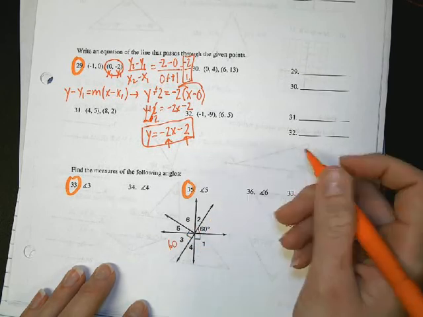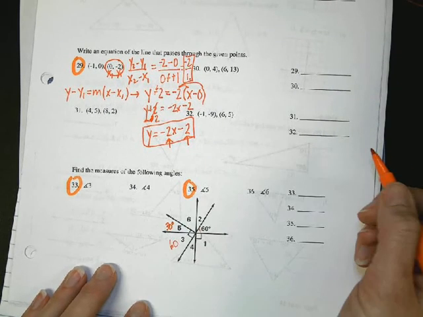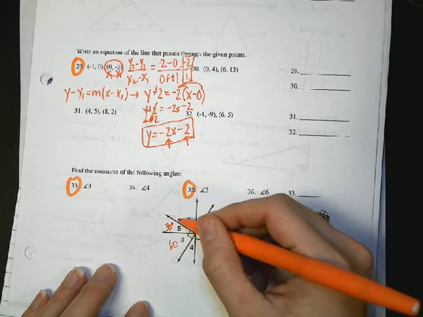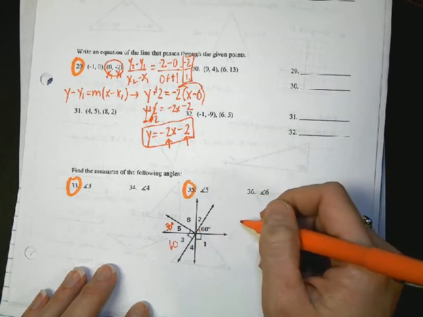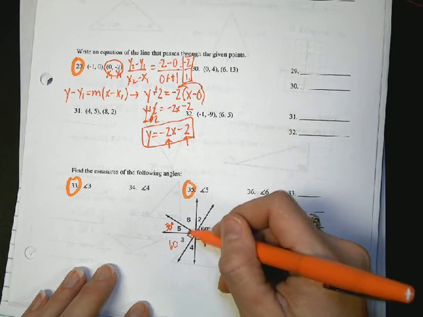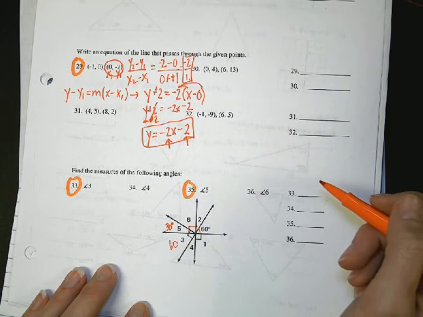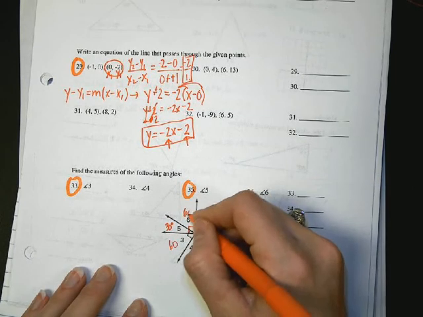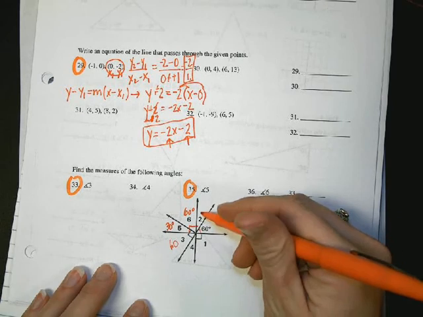Since angle 5 is 30 and angle 1 is 90, I know that angle 1 is directly opposite or vertical to angle 5 and 6. So 5 and 6 are also going to be complementary, which makes angle 6 60 degrees. Angle 2 and angle 60 are also complementary because this line right here and this line right here are perpendicular.